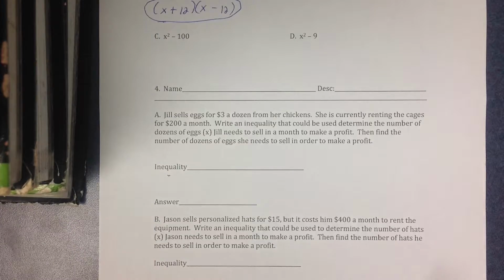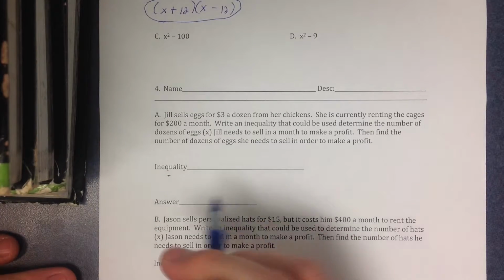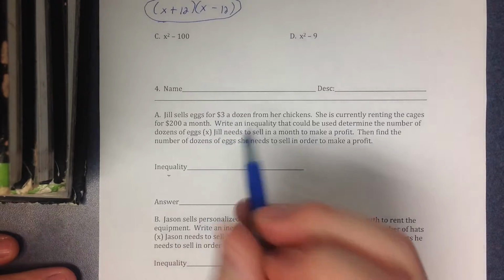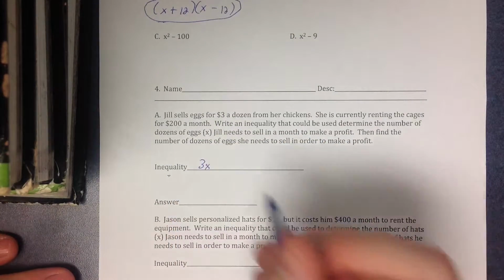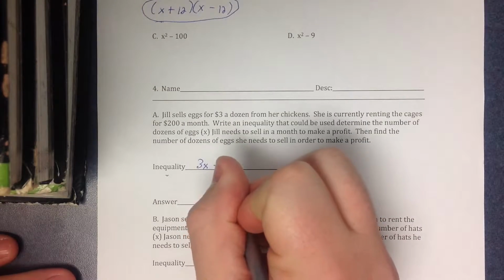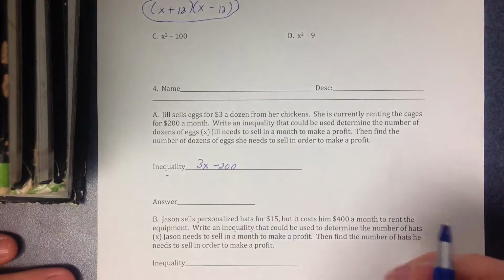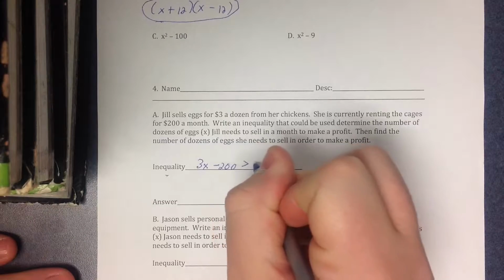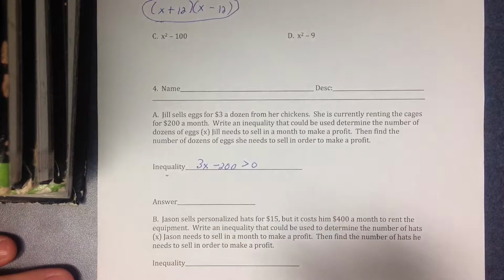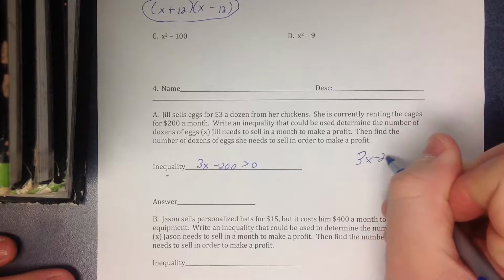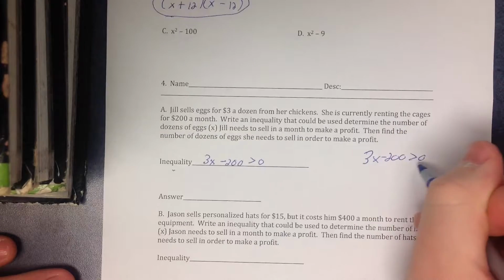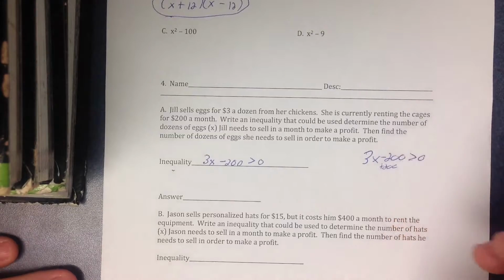So she's selling a dozen eggs for $3, so 3x. It costs her $200 a month, so minus 200. And we want to make a profit, so that needs to be greater than 0. So if I solve that inequality, 3x minus 200 is greater than 0, I'd add 200 to both sides.